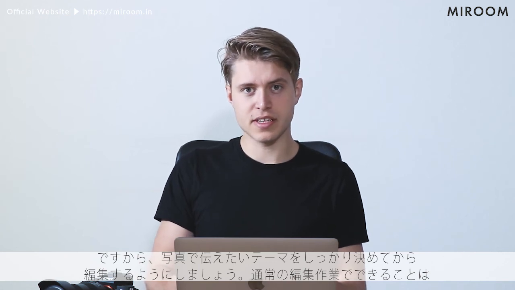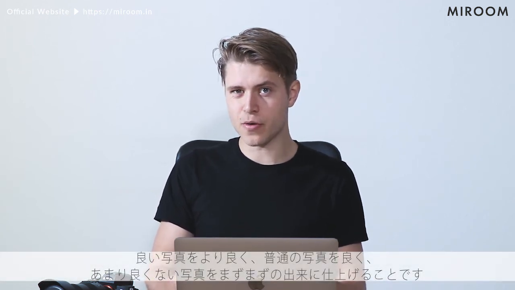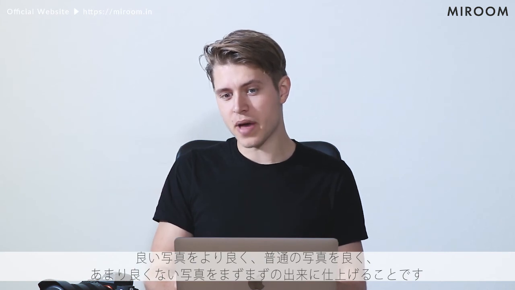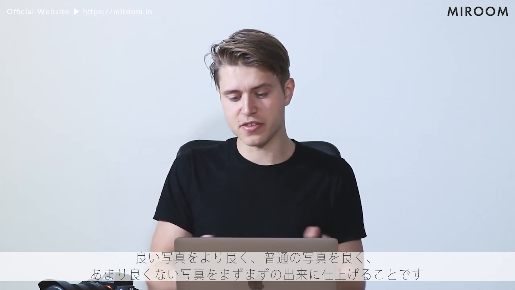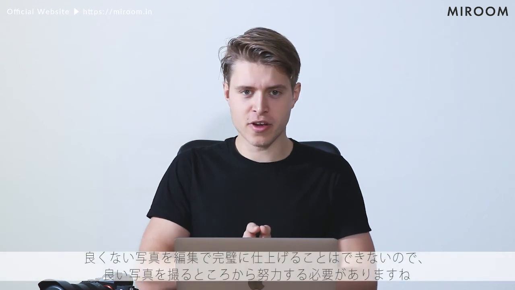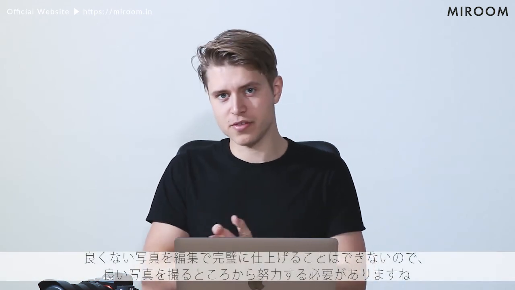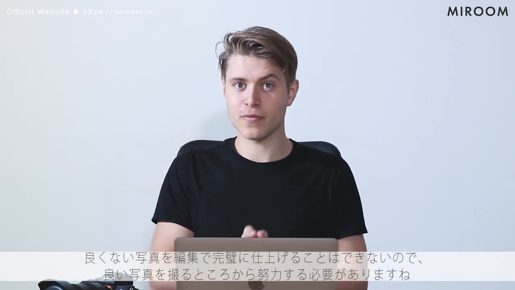The general idea is that you can make a good photo really good, you can make a decent photo okay, and you can make a bad photo decently with editing. So you can never take a photo shot really poorly and make it perfect. You need to try to get things right from the get-go.